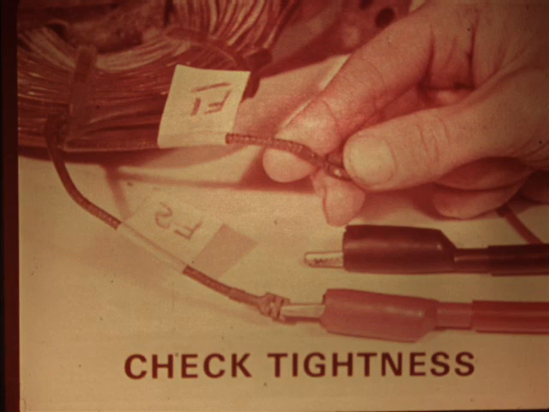If you get an open circuit or high resistance, check the terminal ends on the wires for tightness. They can be repaired easily. But if a winding is open, you must replace the field.